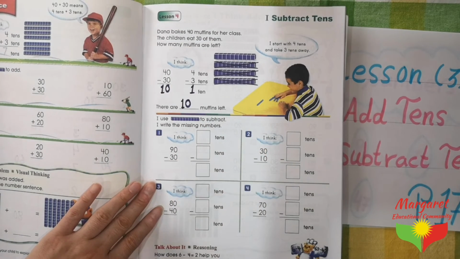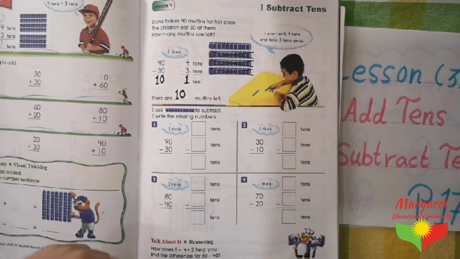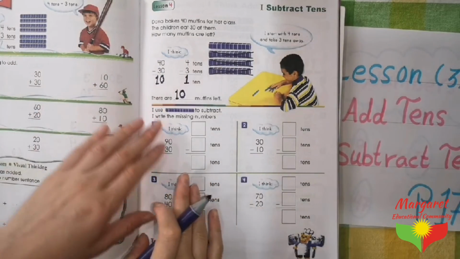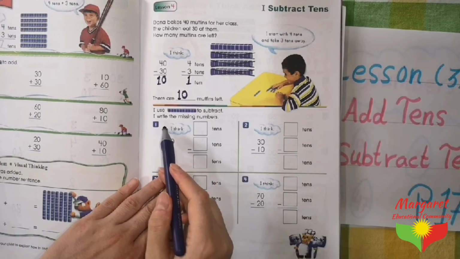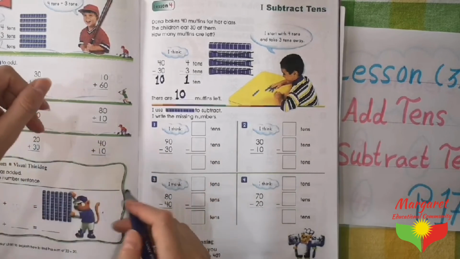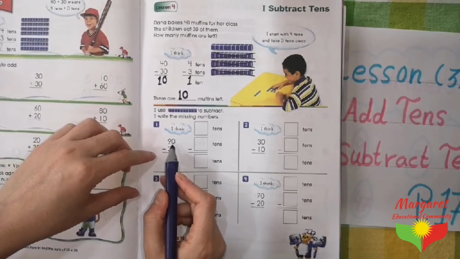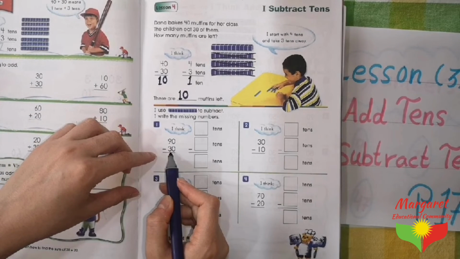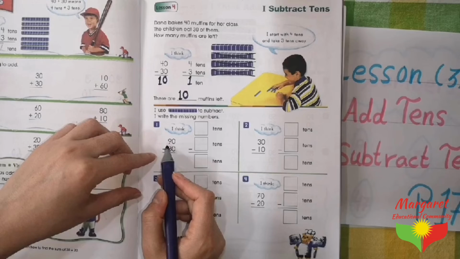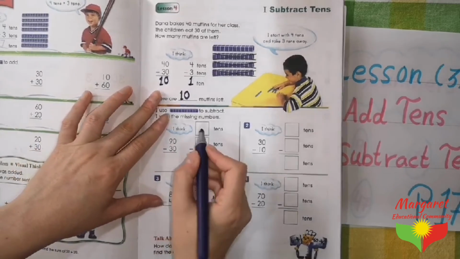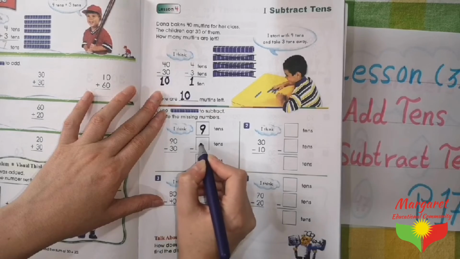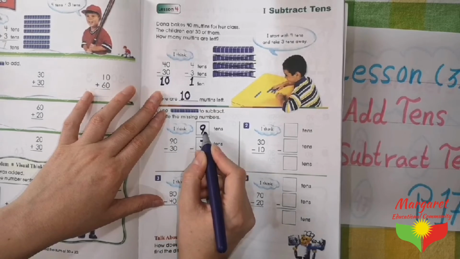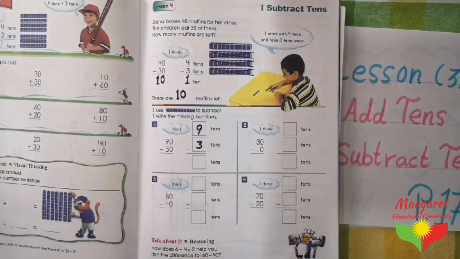Okay, honey students? Then look at these examples. So we use 10 to subtract and then we write the missing numbers. First we have 90 minus 30. We think 90 means 9 tens and 30 is 3 tens. 9 tens take away 3 tens.